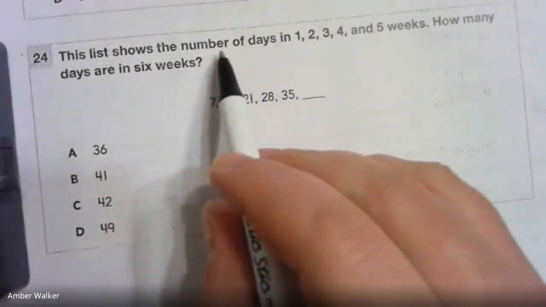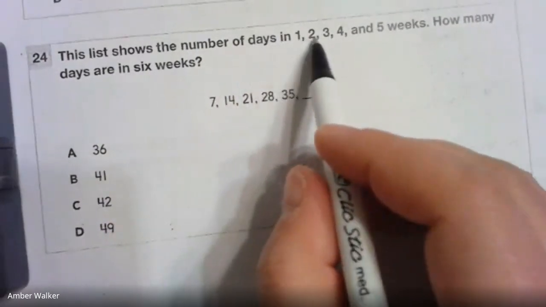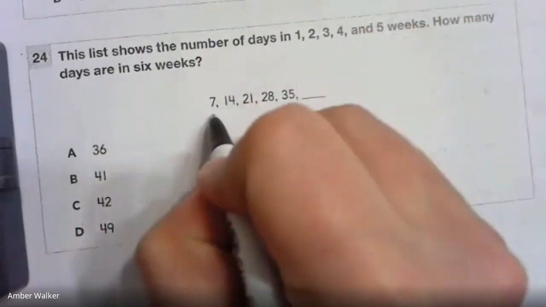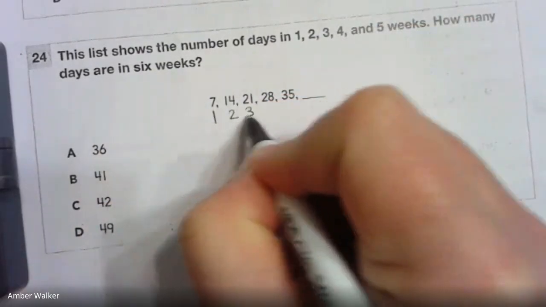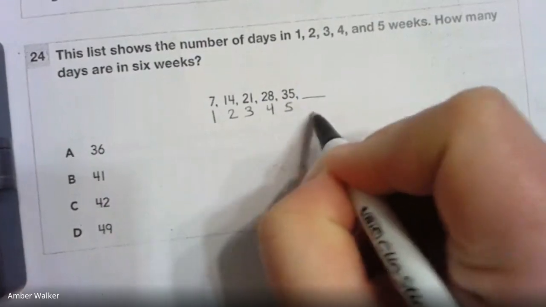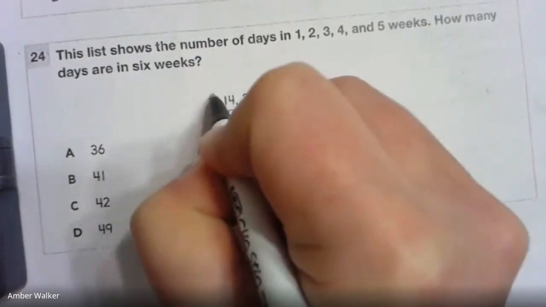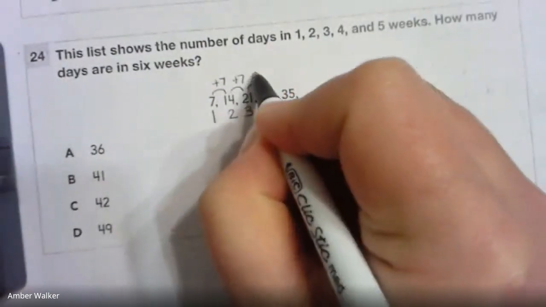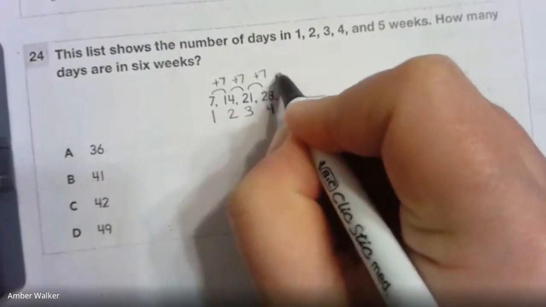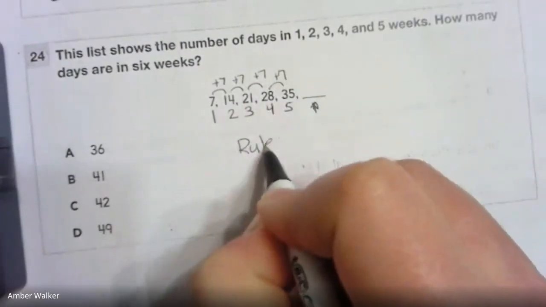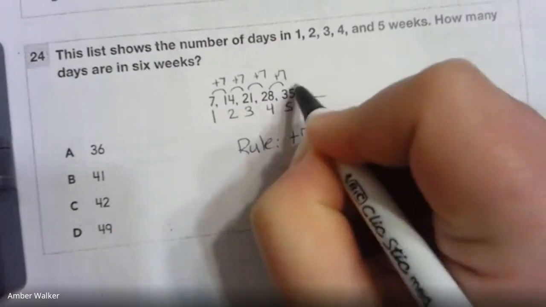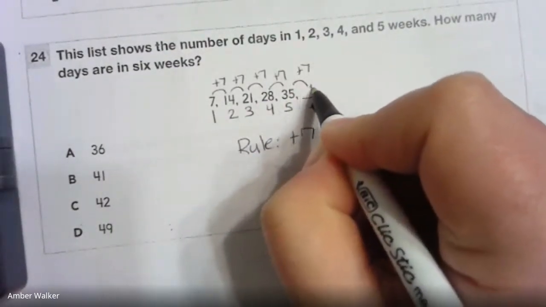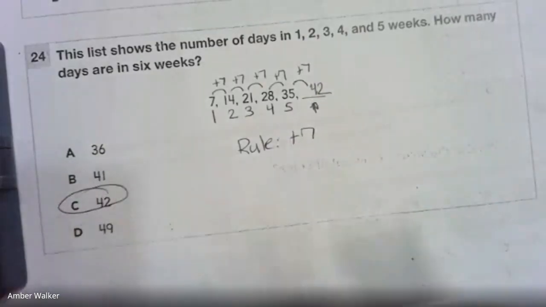This list shows the number of days in 1, 2, 3, 4, and 5 weeks. How many days are in 6 weeks? 1, 2, 3, 4, 5 weeks, and we are looking for the missing number. Each week has 7 days. We plus 7 in the middle there on every one of those. So our rule is plus 7. So to find that last one, we need to add 7 more. 35 plus 7 is 42.